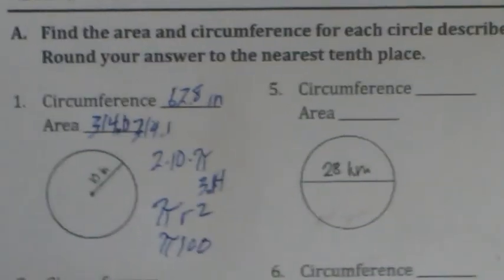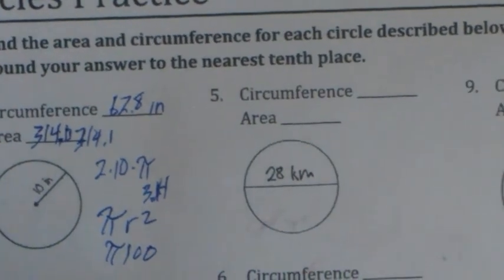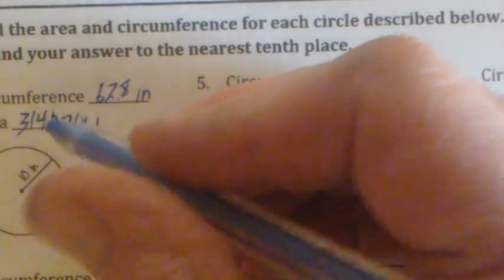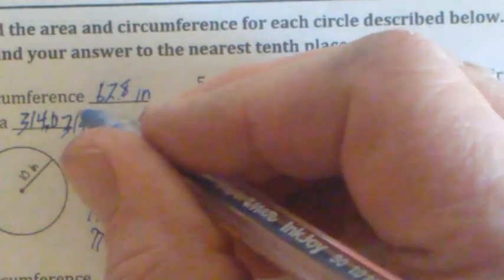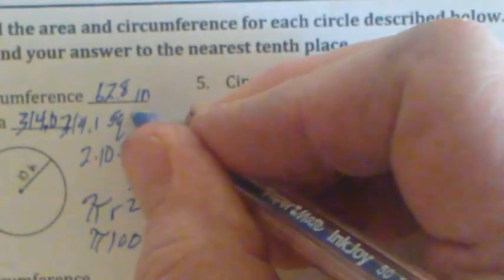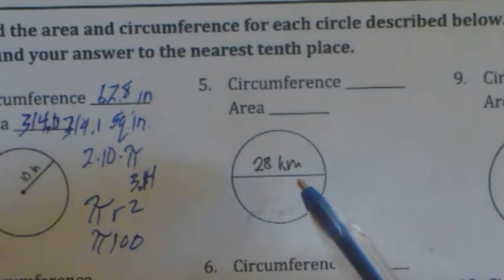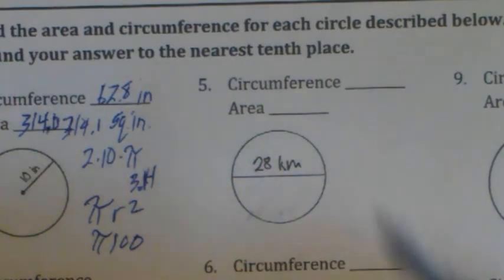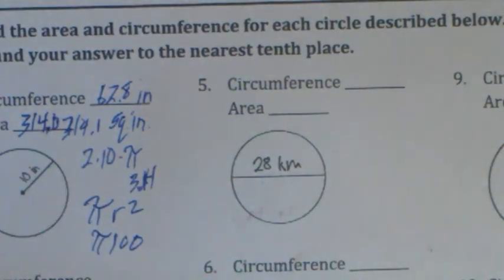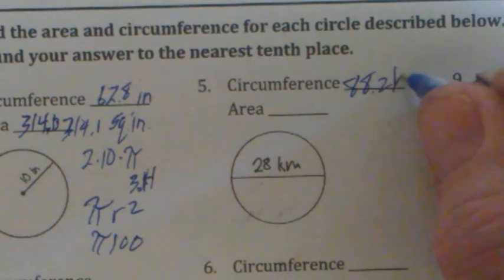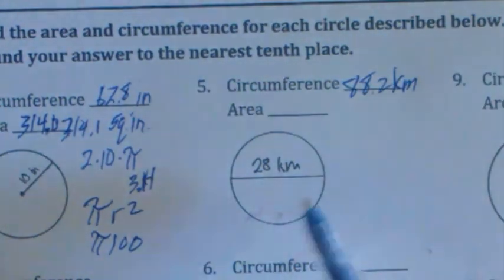Okay? Number 5. Same thing. They give you the diameter this time, 28 kilometers. By the way, the unit on the previous area would be inches squared, or square inches. 314 square inches. Sometimes they say it the other way, inches squared. Circumference, again, diameter times pi. 28 times pi. 28 times 3.14. Put that in your calculator. 88.2 kilometers.